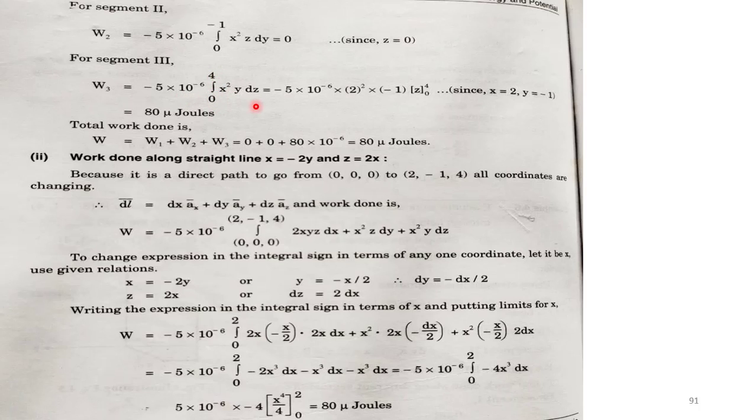Here y remains -1 and x remains 2, so x² y can be taken outside of the integration. So -5 × 10^-6, x² means 2², y means -1, and the integration of dz is z, with limits 0 to 4.